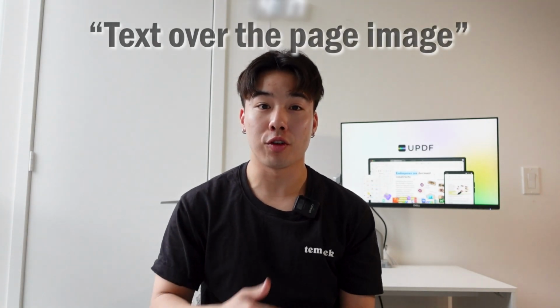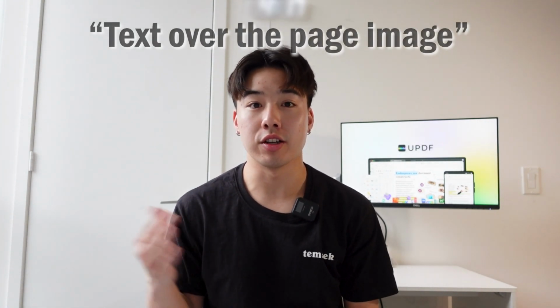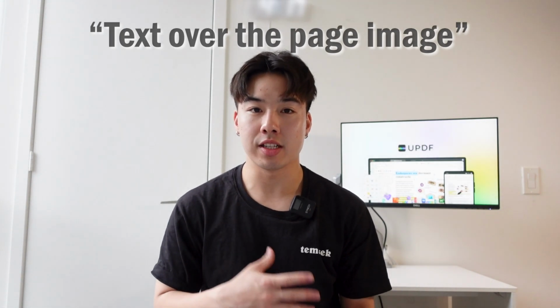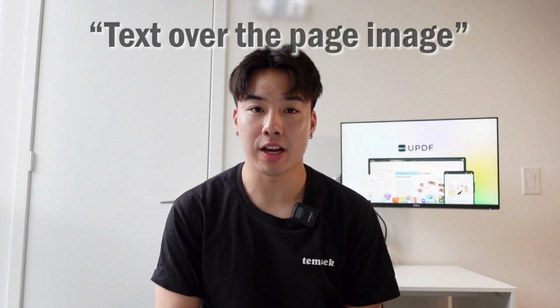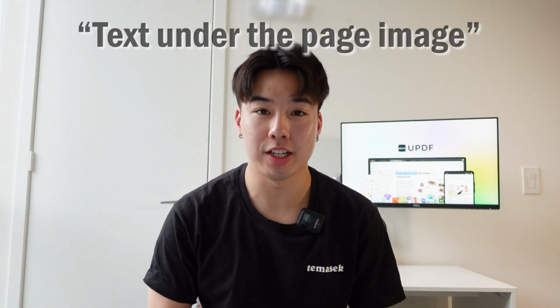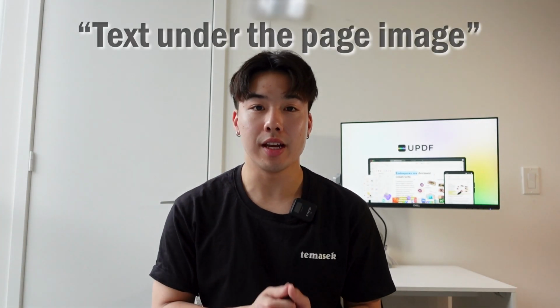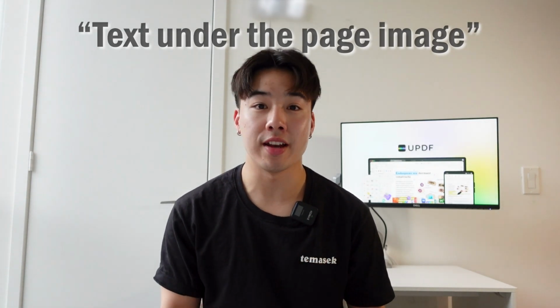Next, the text over page image layout option keeps the page image layers under the text, allowing you to easily edit and search for the document's text, and is also the best layout option for keeping document formatting intact. The last layout type, the text under the page image layout option, keeps the image layer above the text, allowing you to search through it but not edit it.